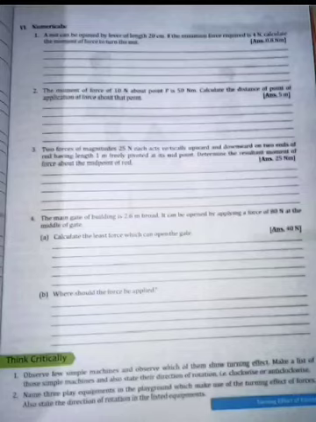Third sum. Two forces of magnitudes 25 Newton each act vertically upwards and downwards on two ends of a rod having length 1 meter, freely pivoted at its midpoint. Determine the resultant moment of force about the midpoint of the rod. Two forces of magnitude 25 Newton each. Means there are two forces. Magnitude means the value of 25 Newton each. Acts vertically upward and downward on two ends of a rod.